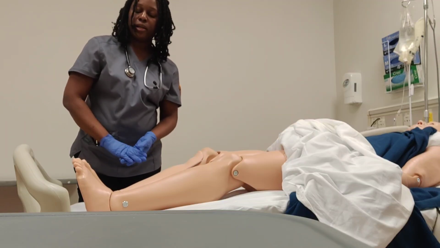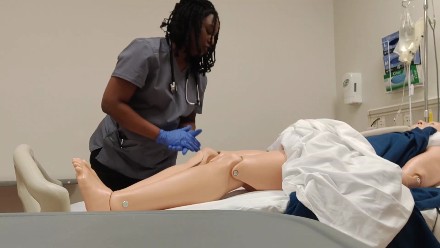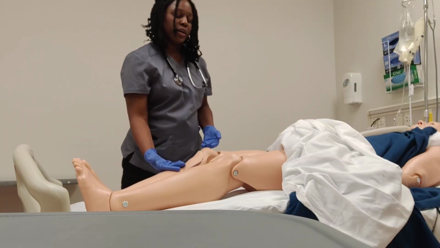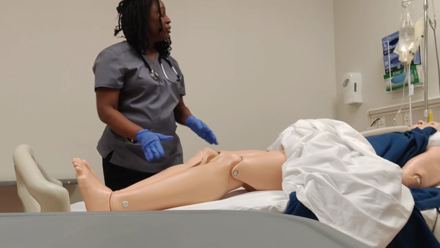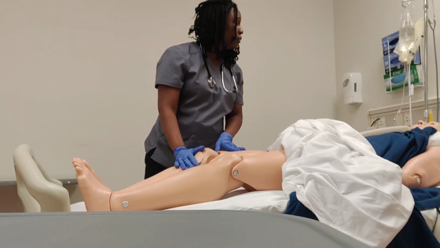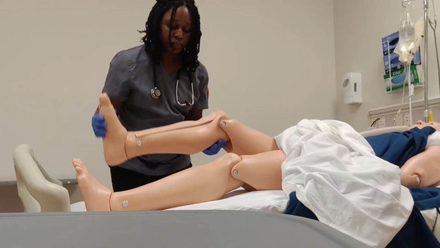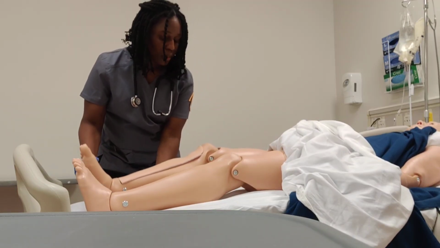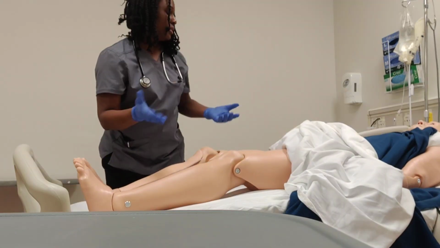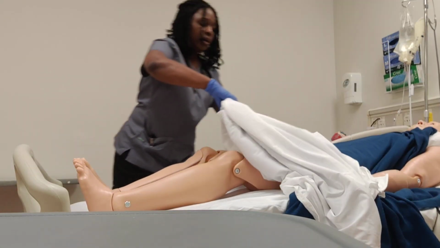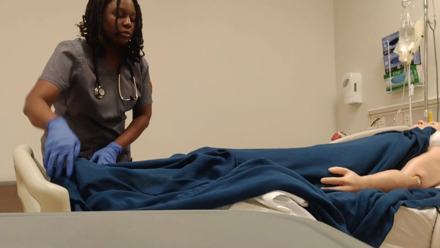Pedal pulse, bilateral and even strength. Also popliteal pulse, bilateral even strength. Skin is warm and dry to touch. There is no abnormalities noted. Do you have any issues walking? Do you use any assistive devices? I'm also going to perform ADLs on patient just to make sure that mobility is intact. Patient states they're independent, goes to the bathroom regularly, no issues moving around on a daily basis.